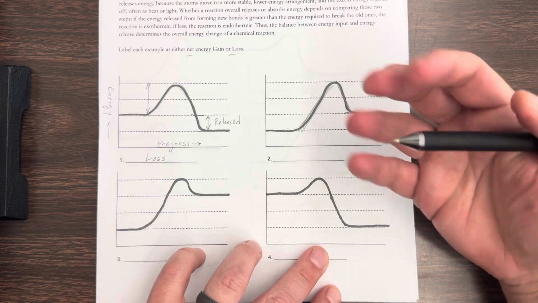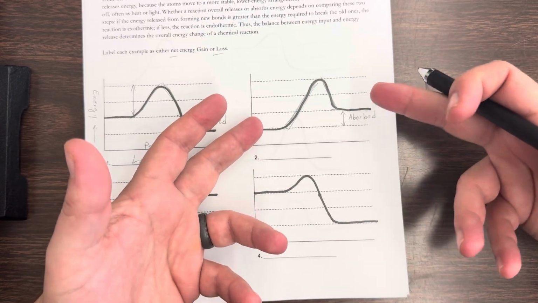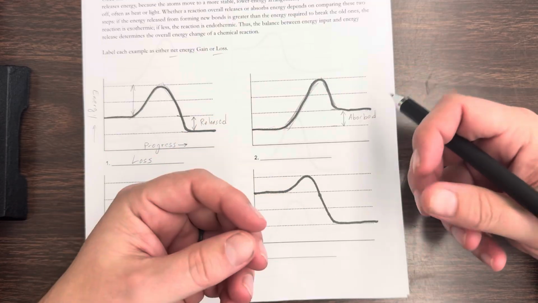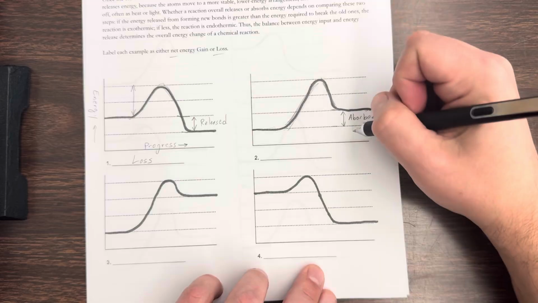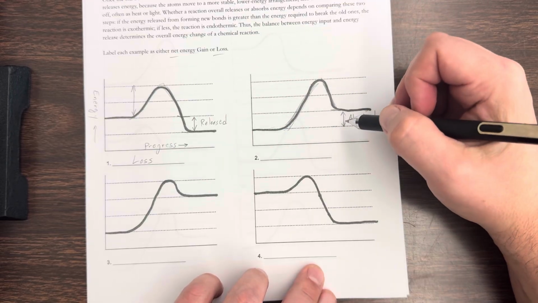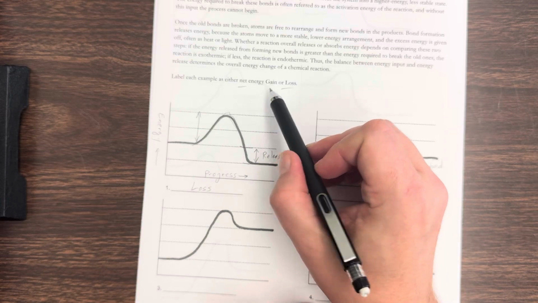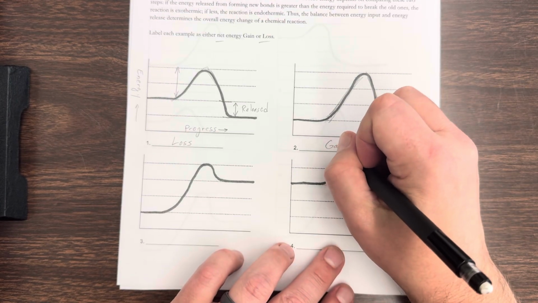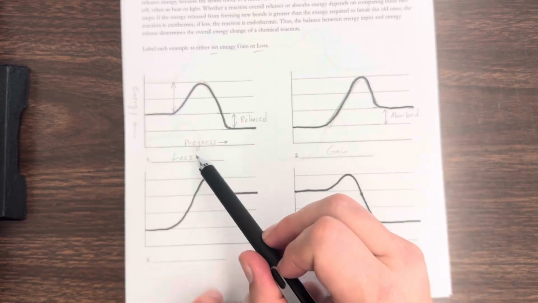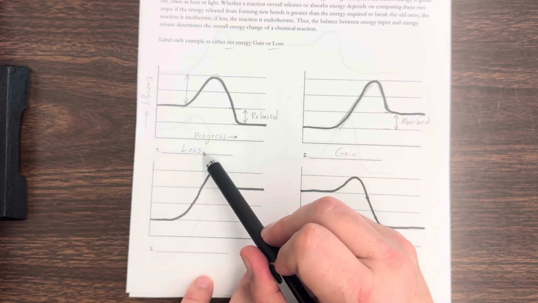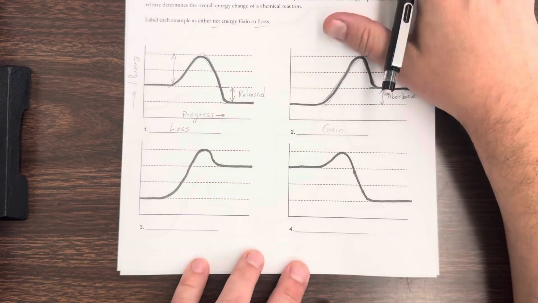And this is absorbed from the environment. So during these reactions, they feel cold to the touch because they're pulling in energy. It has to pull in this much energy for that whole chemical reaction to happen. So in this particular case, there's a net gain of energy. So do the same for these two. Figure out whether it's a net gain or loss, and you write that below. That's for these four examples.